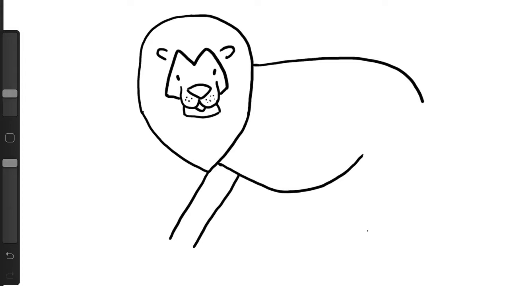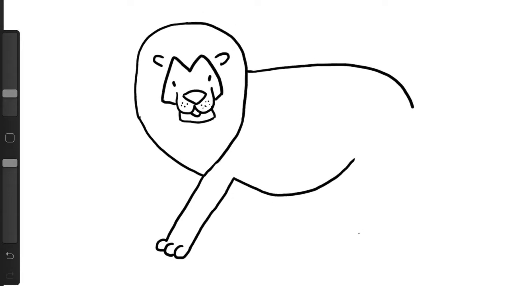Then, to make the cartoon paws, I'm going to draw a letter C at the bottom of the foot, another letter C next to it, and a third letter C to finish the paw. You could even take your eraser here and erase this part of your line if you didn't want to see that line. You could add claws if you wanted to give your lion claws.